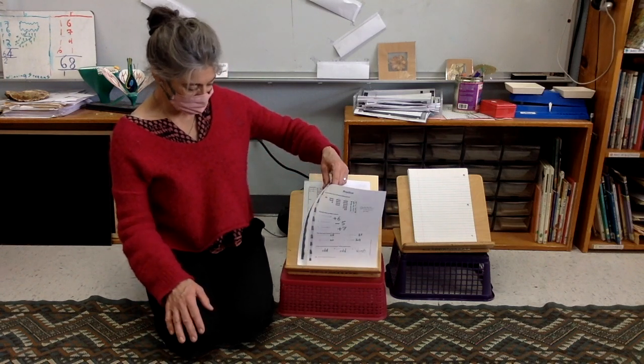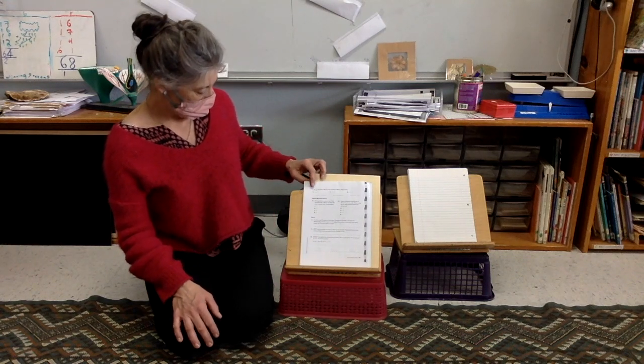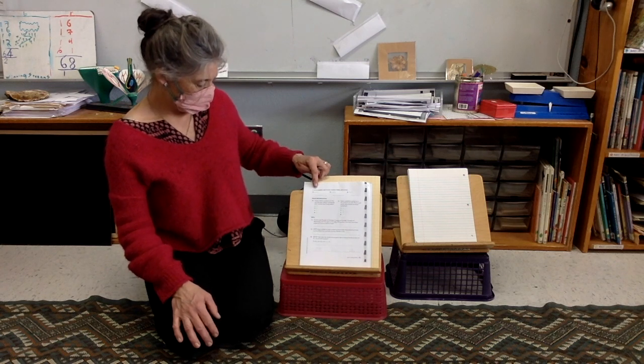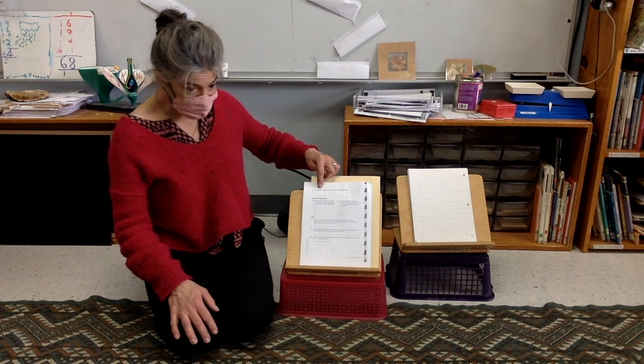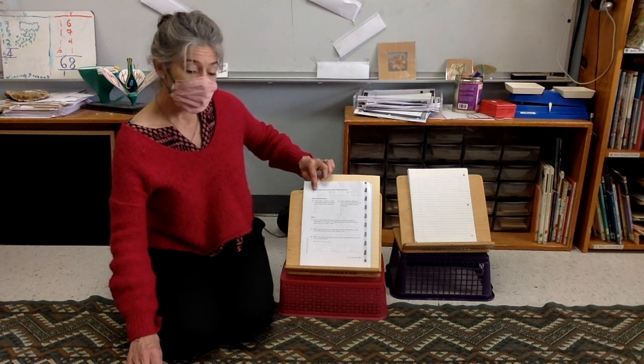Okay, go ahead and flip. Last page. Yeah, this is awesome. Is the product odd or even? Right, odd or even. First one, it is even.